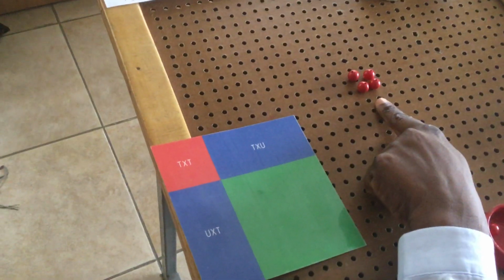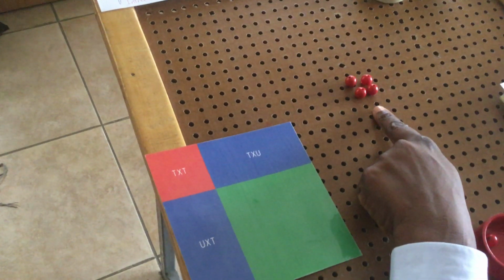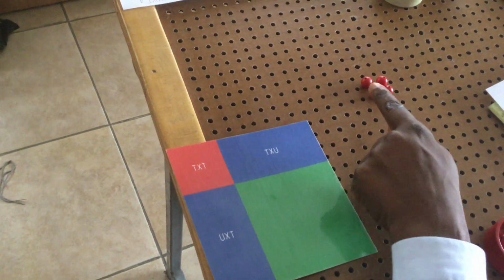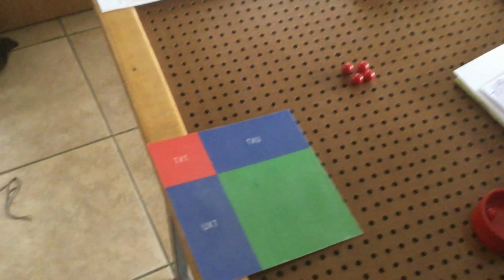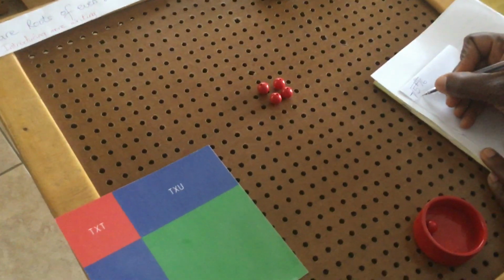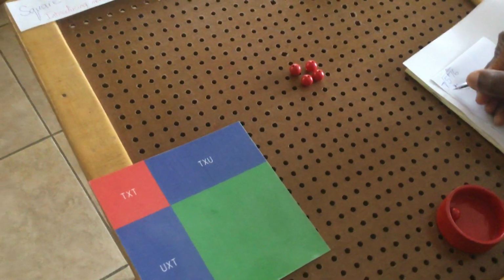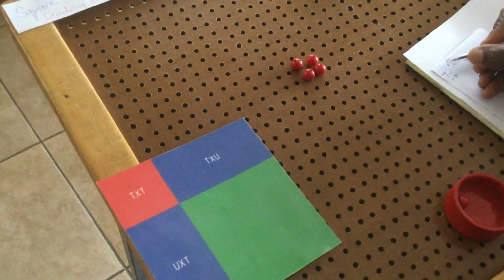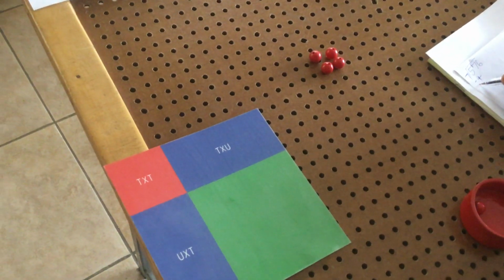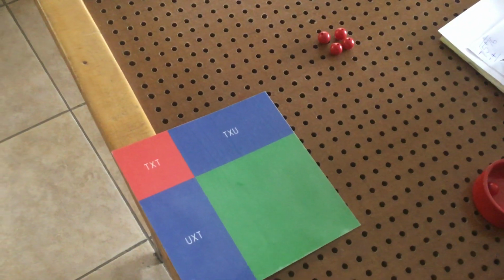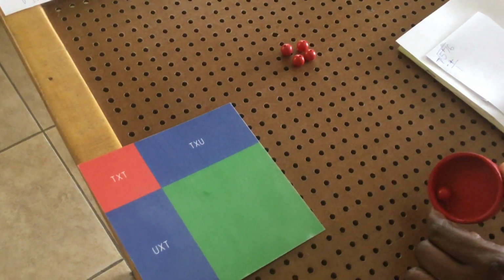So what have I built here? A square of 2, and that is 2 times 2, that is 4. So we are going to write 4 here, and subtract it from 5 that we previously had in our cup. And we have 1. And actually in my cup I have 1 left.